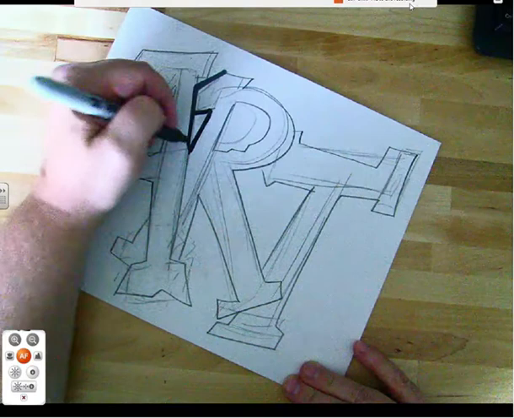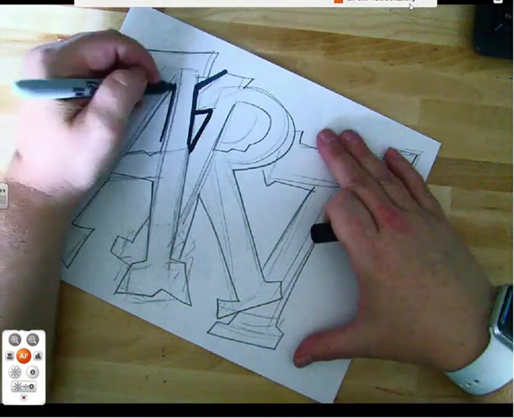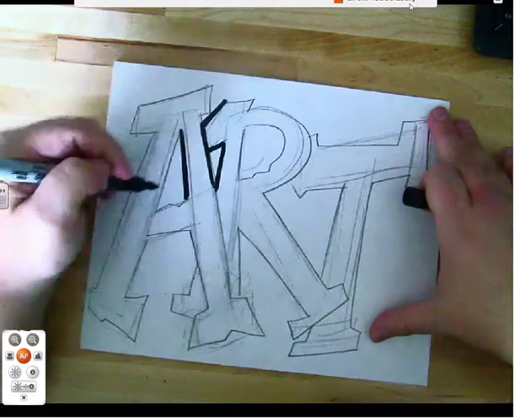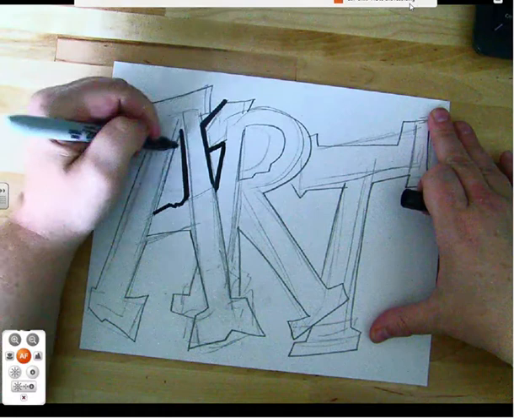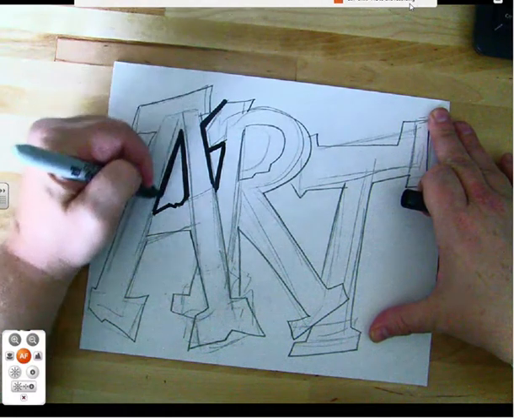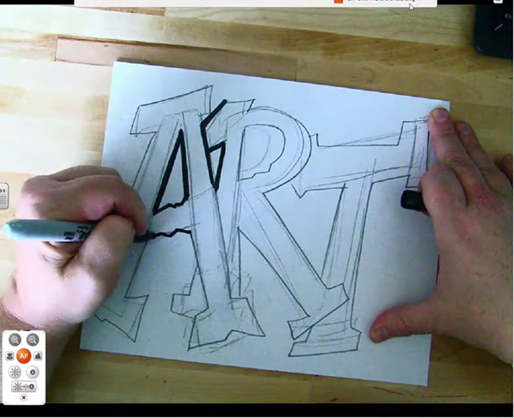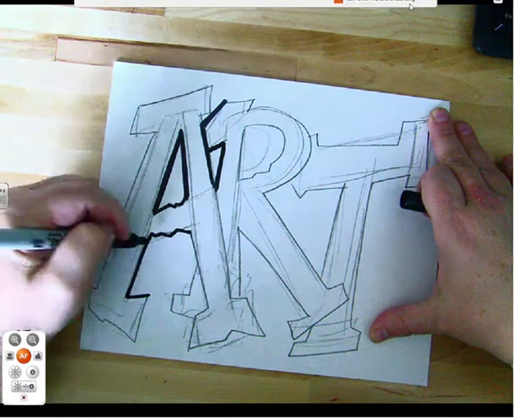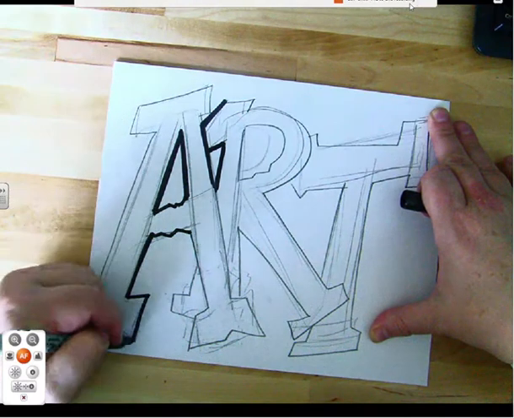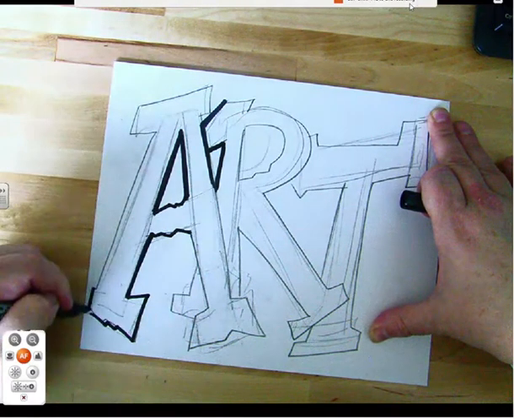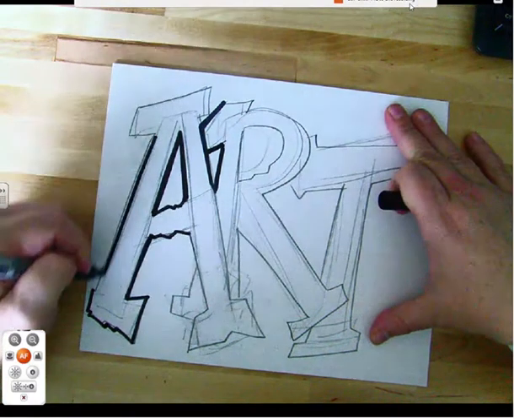Now, I didn't make any mistakes on making the darker lines, although I often make mistakes. But the nice thing about that is it was in pencil. So if I had made mistakes, then I could have gone in and just erased them before I went with the Sharpie.